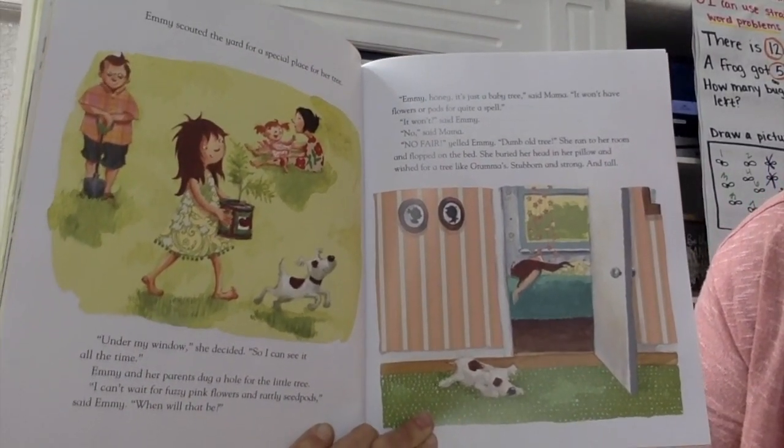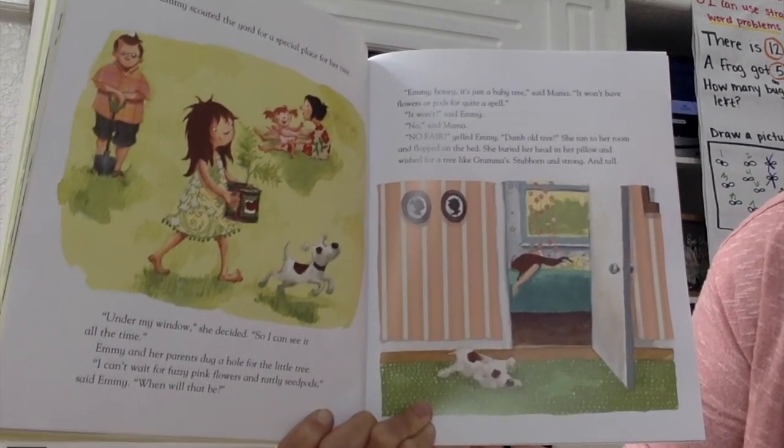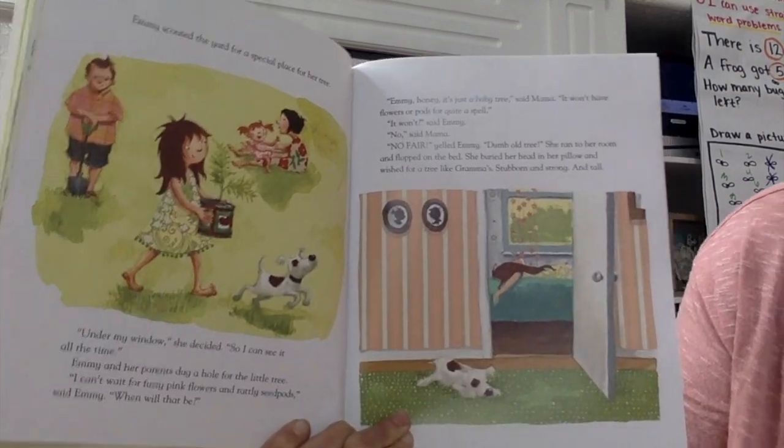"No fair!" yelled Emmy. "Dumb old tree!" She ran to her room and flopped on the bed. She buried her head in her pillow and wished for a tree like Grandma's, stubborn and strong and tall.